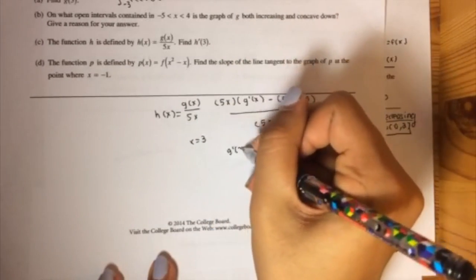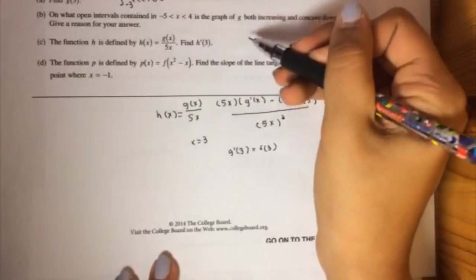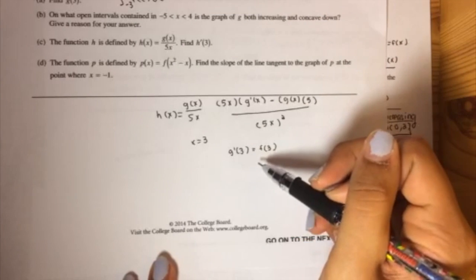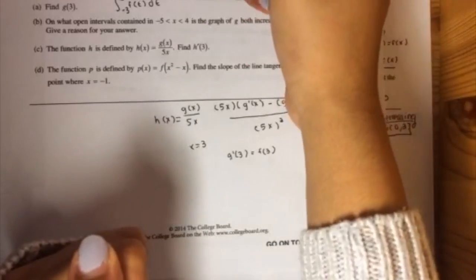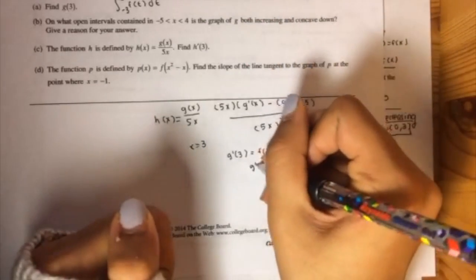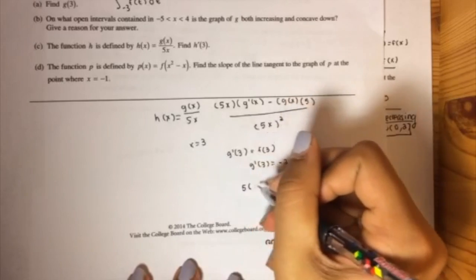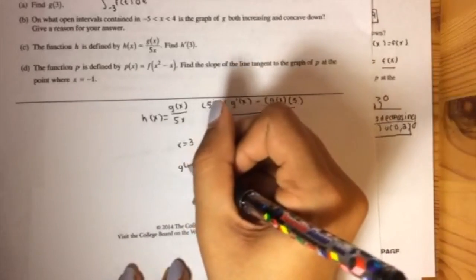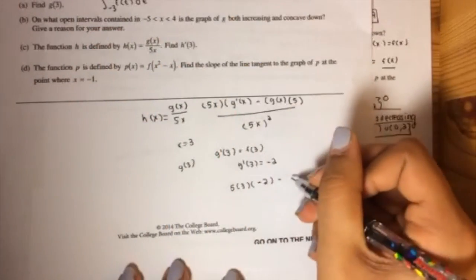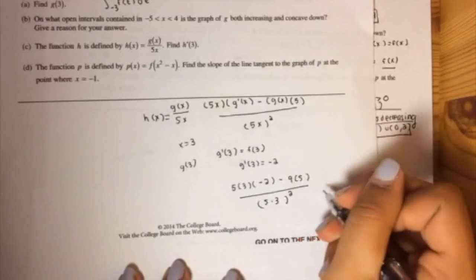So g prime of 3 is going to be equal to f of 3, as we found in part B, because g prime of x is equal to f of x by the fundamental theorem of calculus. So f of 3, as we found in part A, was -2. So therefore, g prime of 3 is equal to -2. So the top part is going to be 5 times 3 times -2 minus g of 3, which we already found in part A to be 9, so 9 times 5, all over 5 times 3 squared.